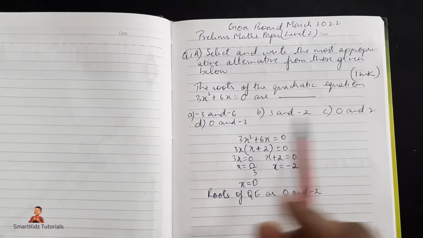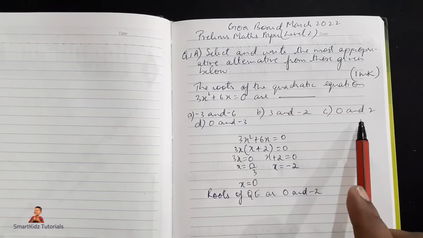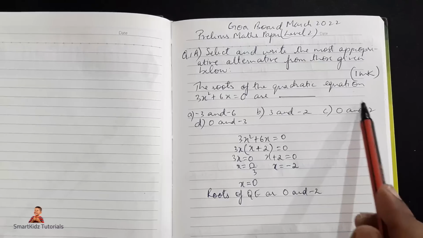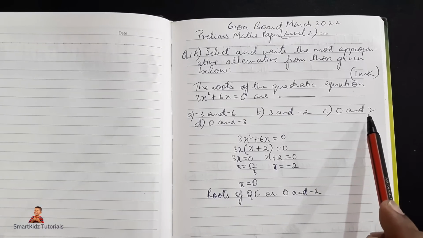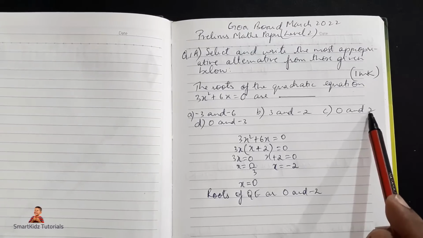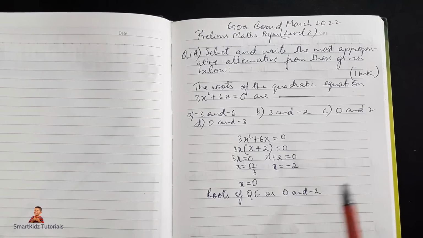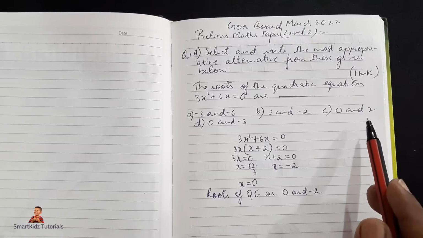But if you look at our choices, we don't have that. So what I feel is this is a mistake. C should have been 0 and -2. Probably it's a typing error wherein the negative sign has been missed out. So it should be 0 and -2.